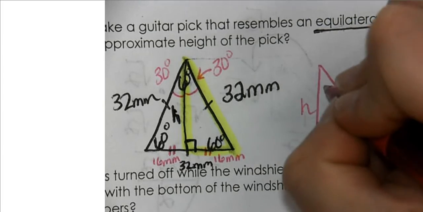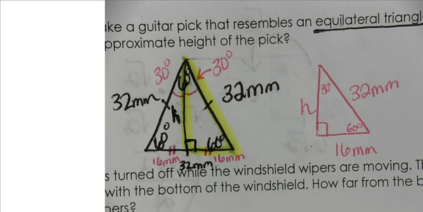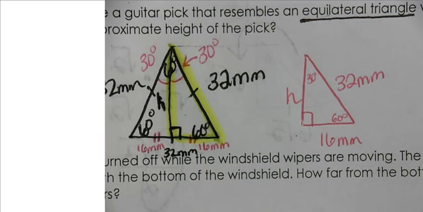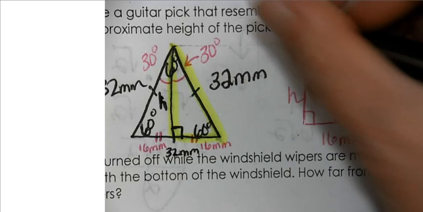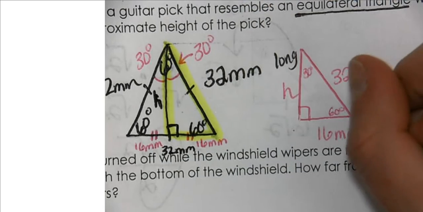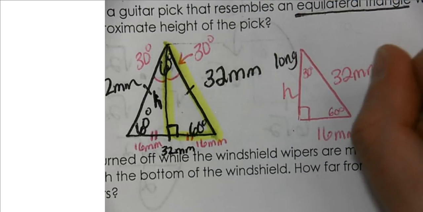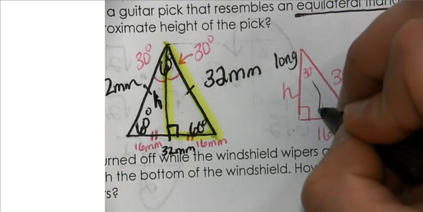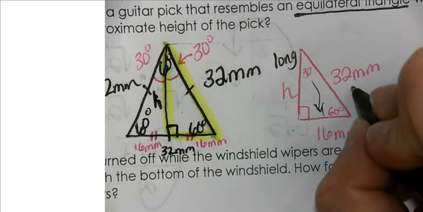And that's right across from that 30-degree angle. So we can just work with our special right triangles, our patterns, to help us to identify what our height is. And this is the long leg. 16 is the short leg because it's right across from the 30-degree angle. And 32 is our hypotenuse.